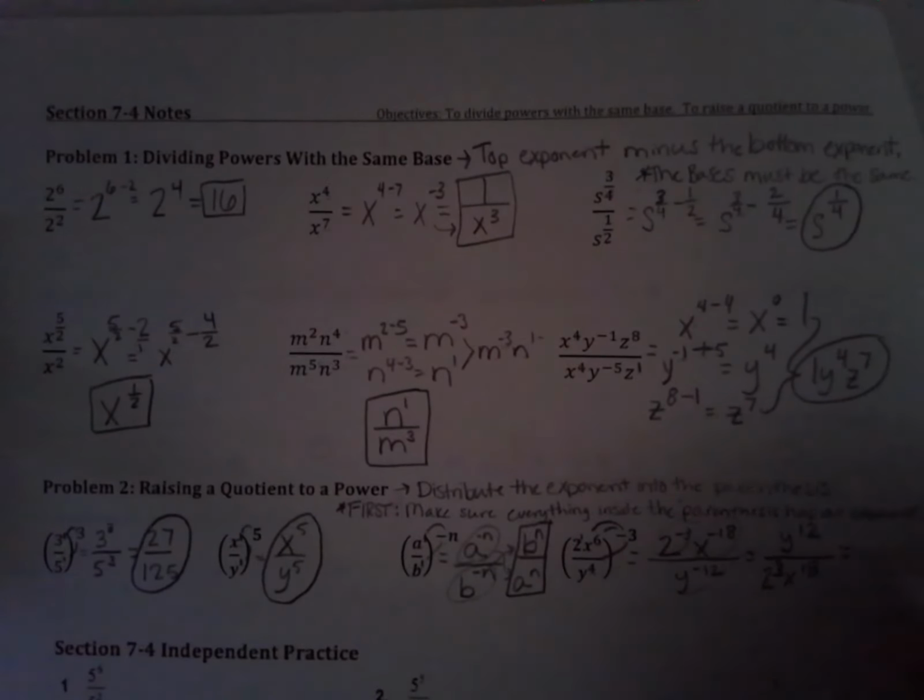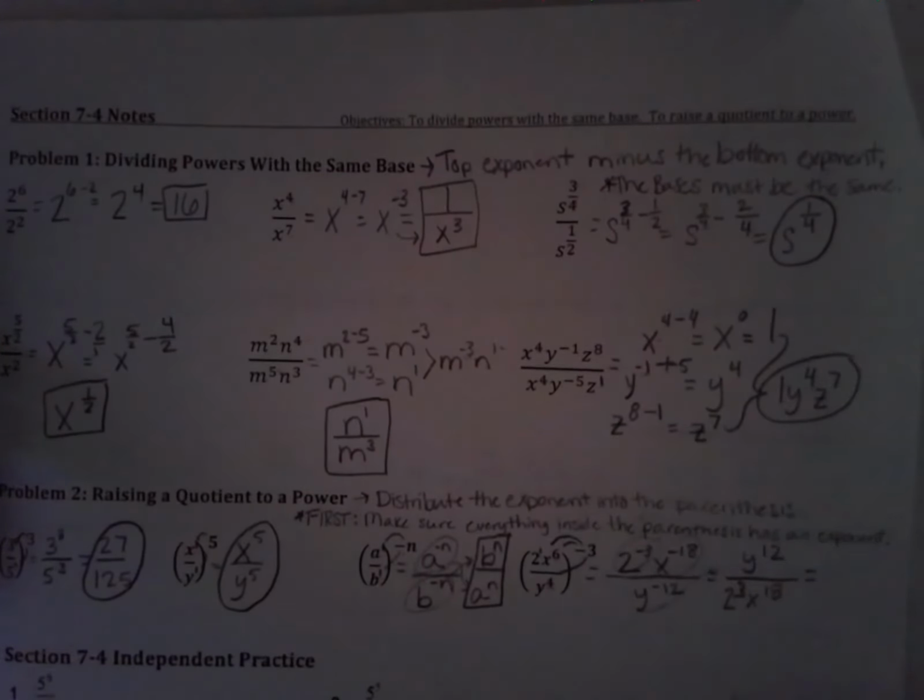Now I can go one more step further. I can actually do 2 times 2 times 2, or 2 to the 3rd, to get this as a number. So I keep my y, so y to the 12th over 2 to the 3rd, which is actually 8, and I can keep my x to the 18th. So that's my final answer, y to the 12th divided by 8 x to the 18th.